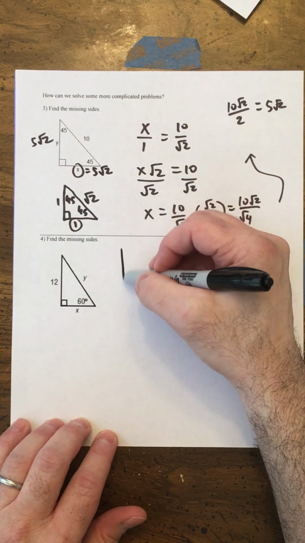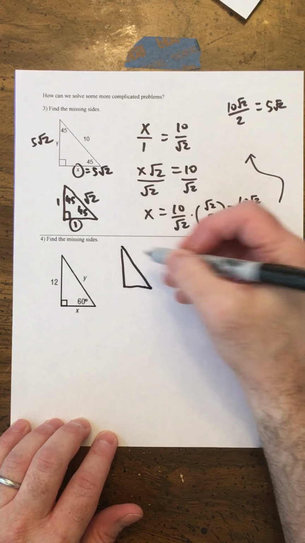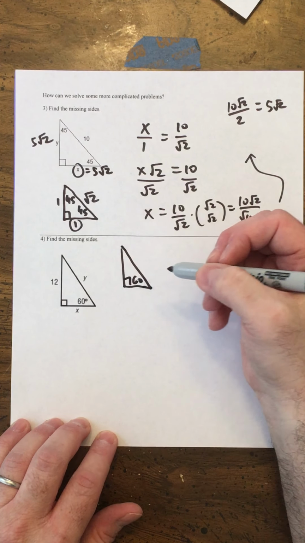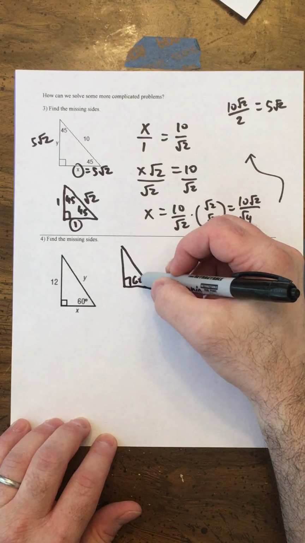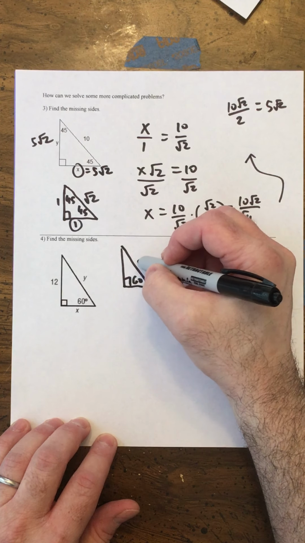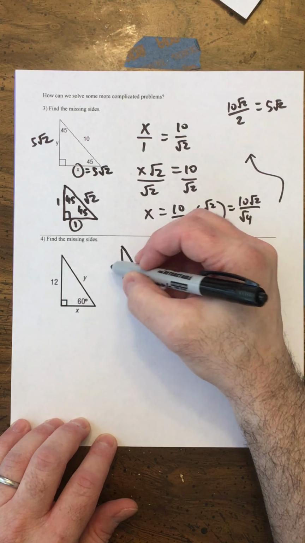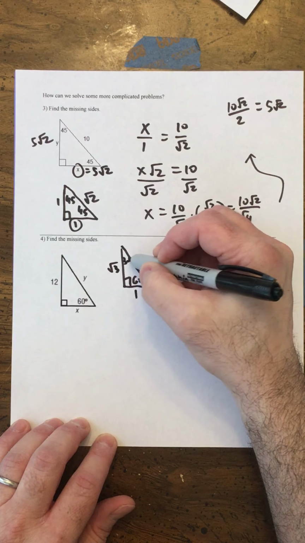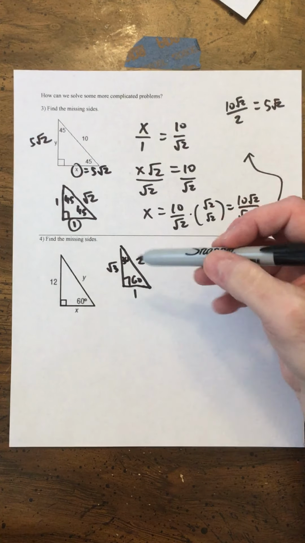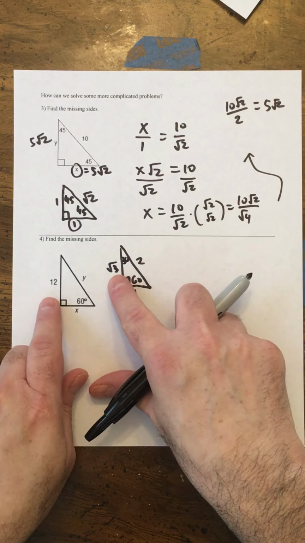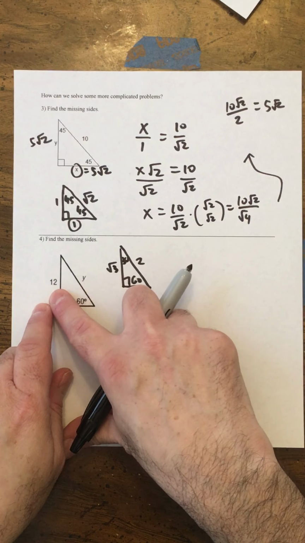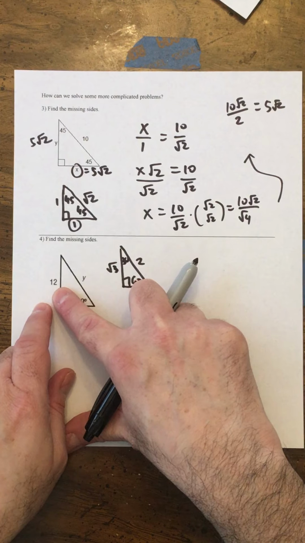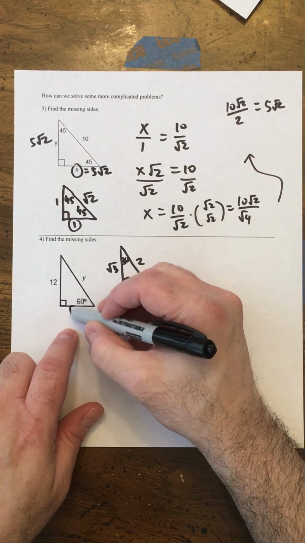This is going to be the 30, 60, 90 triangle. And we know in our model that across from the 90 is 2, across from the 60 is rad 3, and the 30 is up there. This should be a 1. So again, this is kind of defying our expectations. We're used to seeing a radical on this side, and there's no radical there. But that's okay. Let's try to find x first.